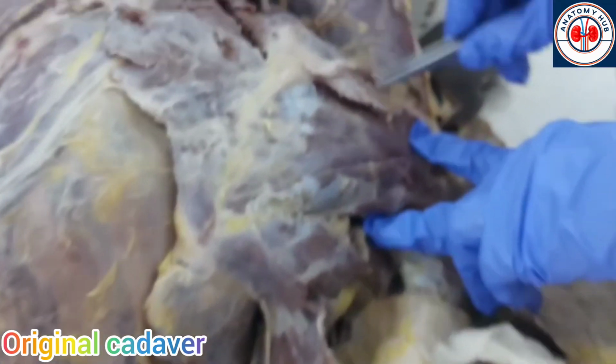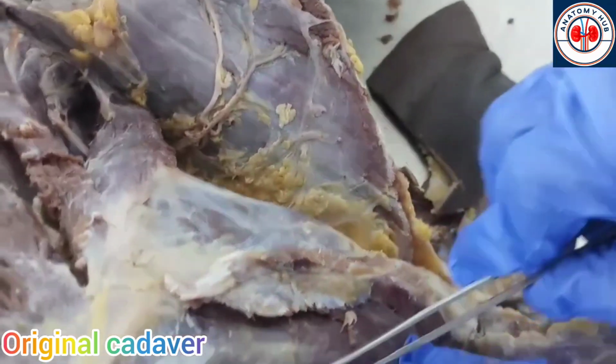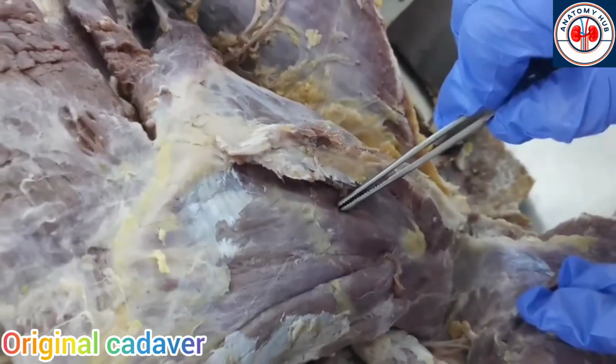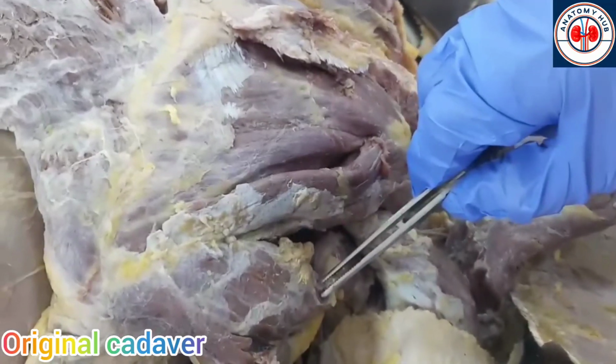And here above the spinous process, this is the supraspinatus muscle. Below the spinous process, this is the infraspinatus muscle. And this is the teres minor muscle. This is the teres major muscle.